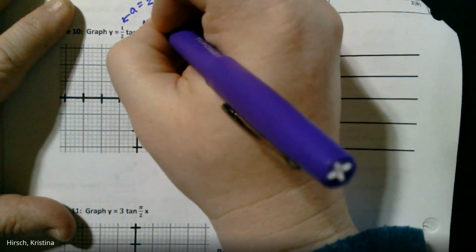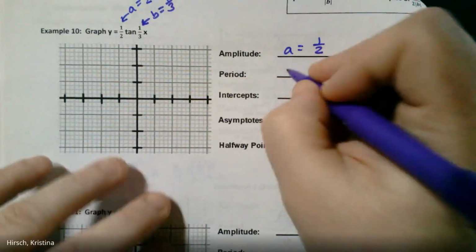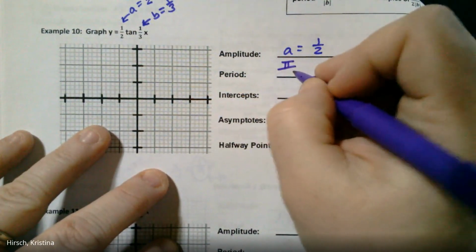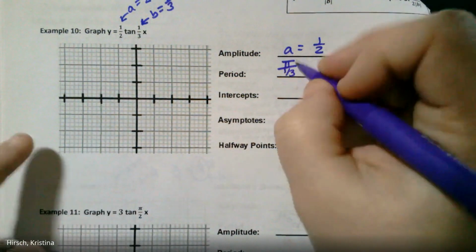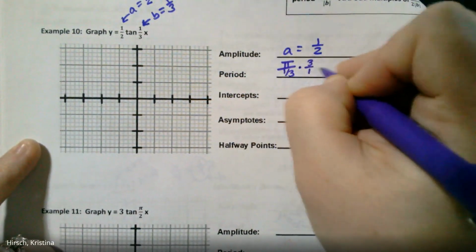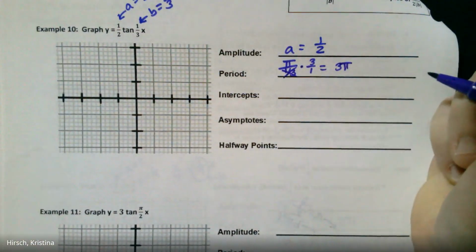Period is going to use the b value of 1/3. Now it's not 2 pi over b, it's pi over b. So pi over 1/3. But since we are dividing by a fraction, we're going to multiply by the reciprocal, which gives us 3 pi. All right.